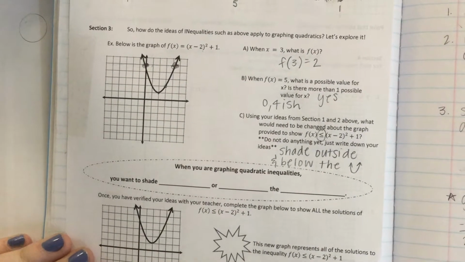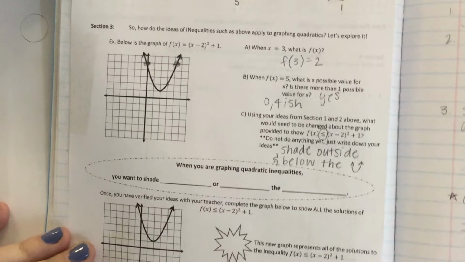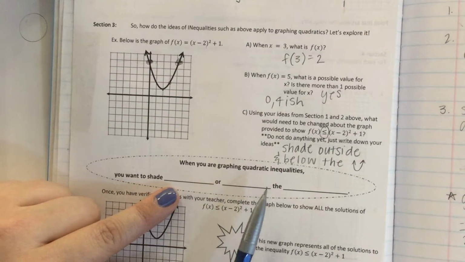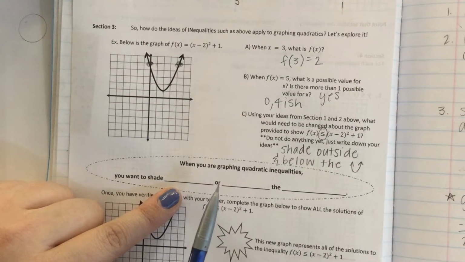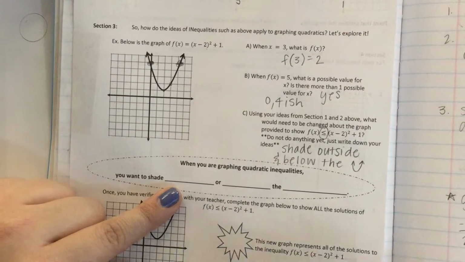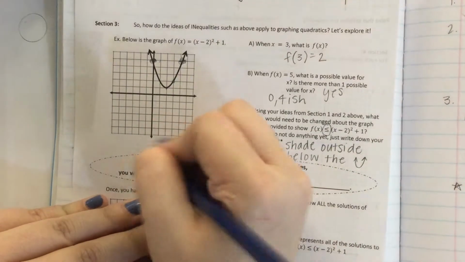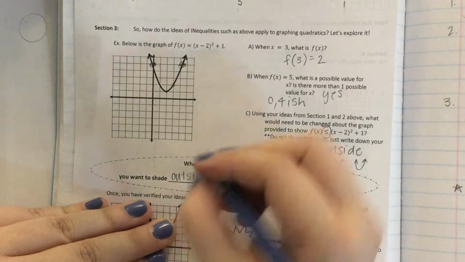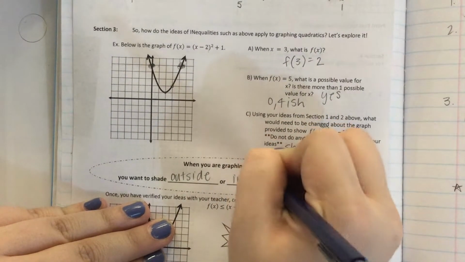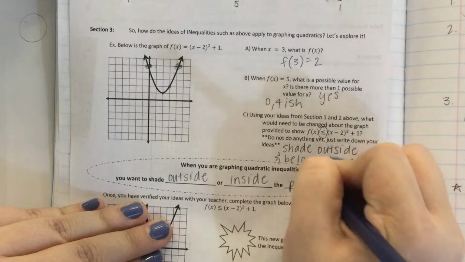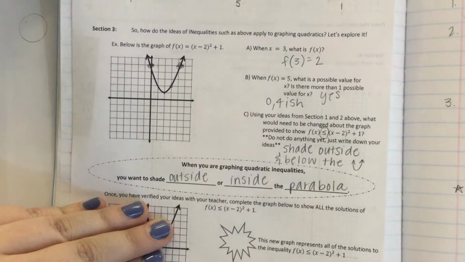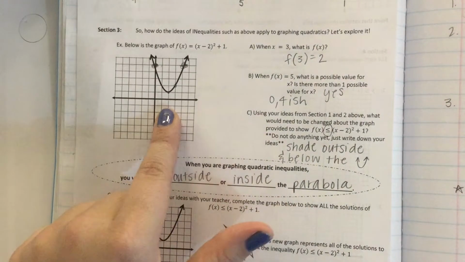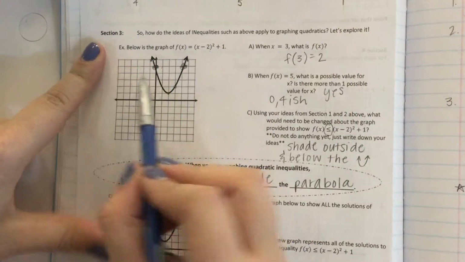When I'm graphing quadratic inequalities, I want to shade outside or inside the parabola. Like the one we graphed on the opposite page, we had to shade inside it. This one we would shade outside, right?